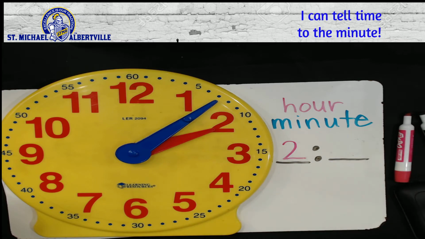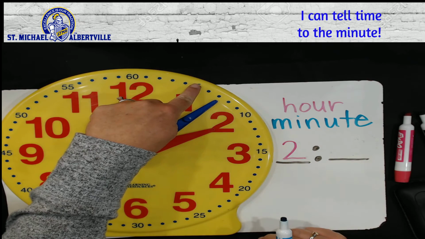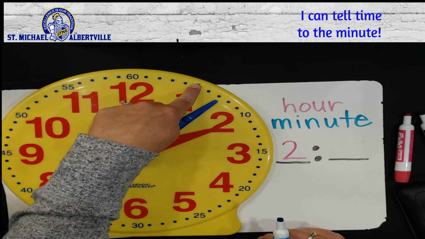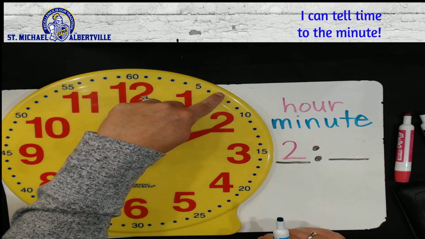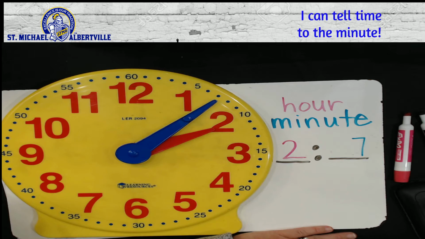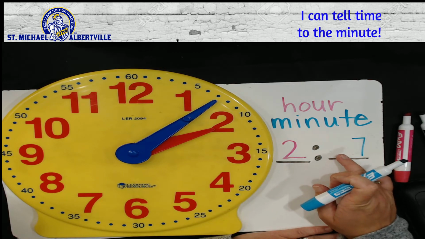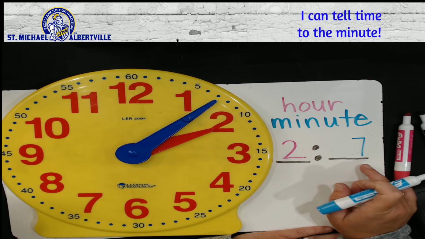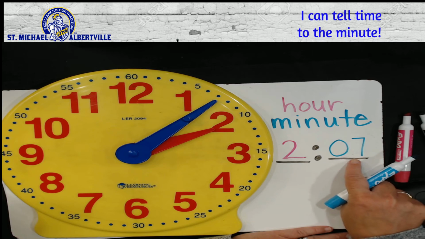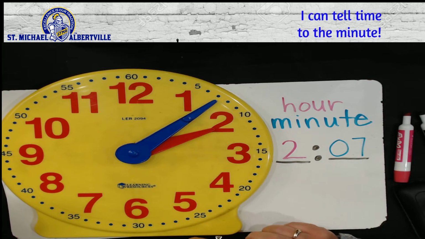Now let's look at the minute hand and follow the pattern of the clock. 5. Okay, now I'm going to count by ones. 5, 6, 7. Some kids would write it like this, but when we're writing time, we always have to have a number here. It's not 2:7, it's 2:07. That's a review of telling time.